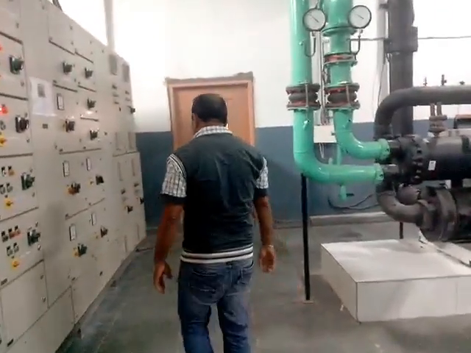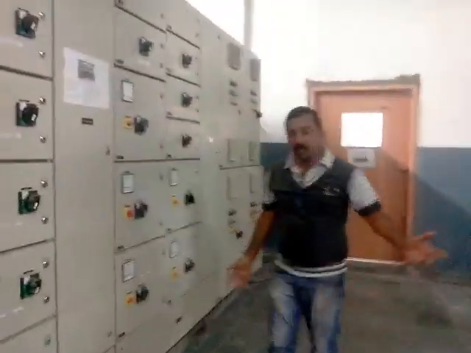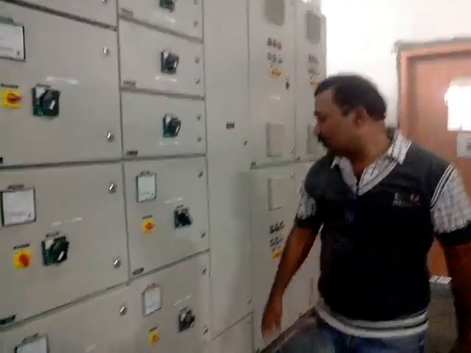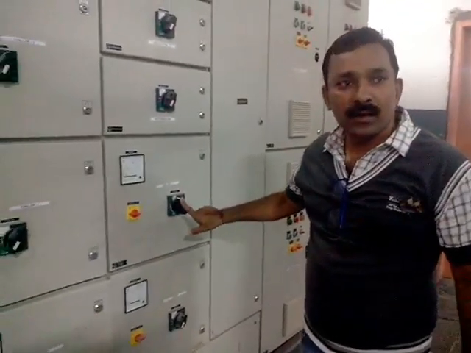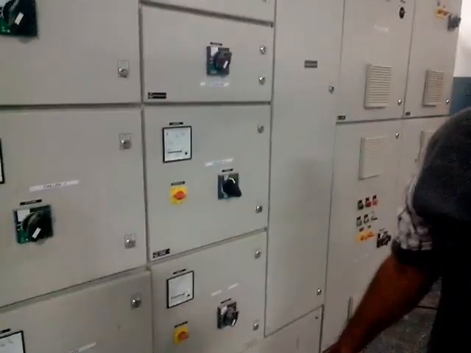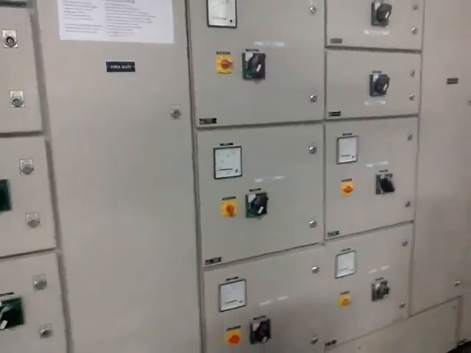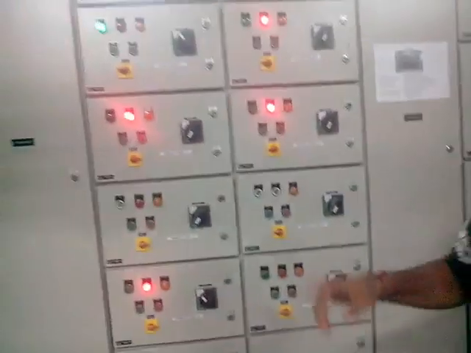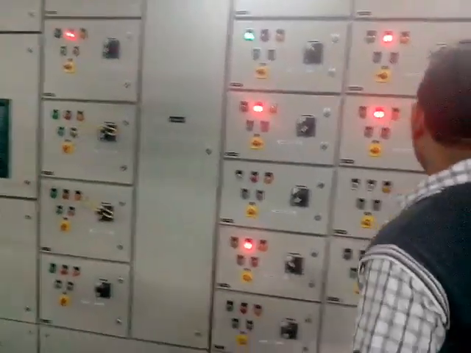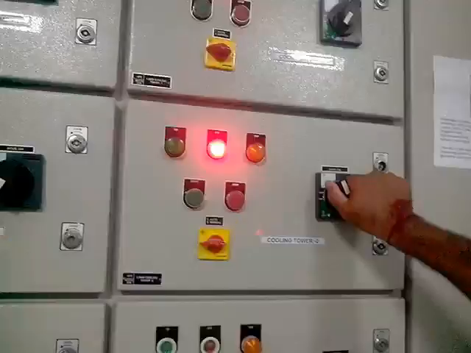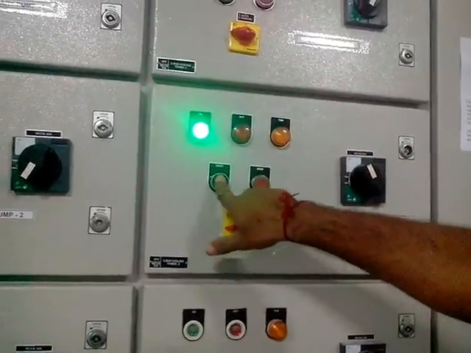Then you come to panel. Make sure that the switch of particular AC is on. Then start the cooling tower fan.